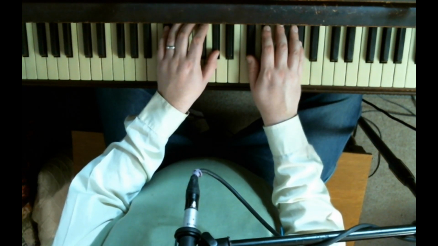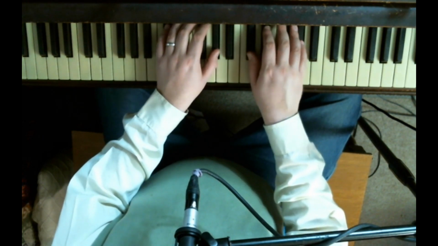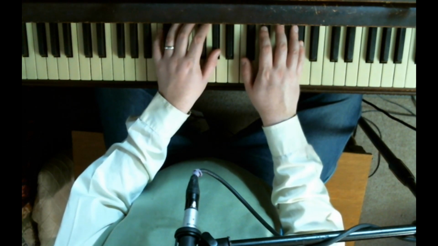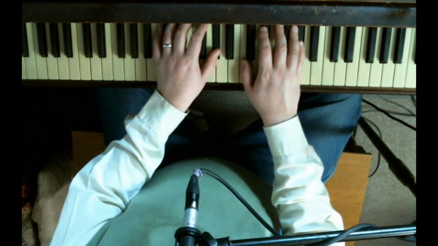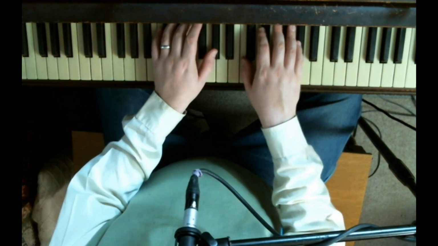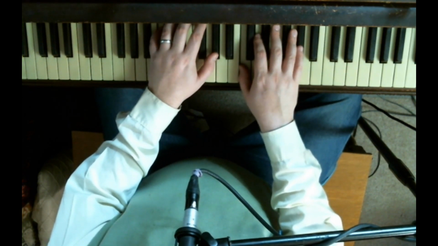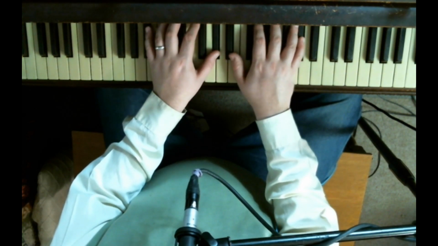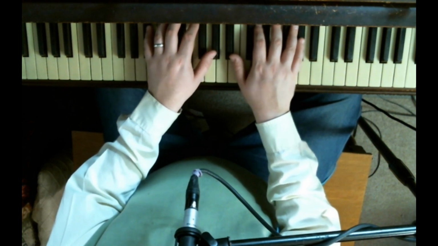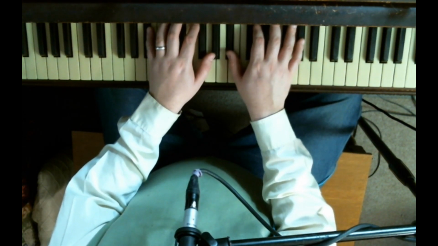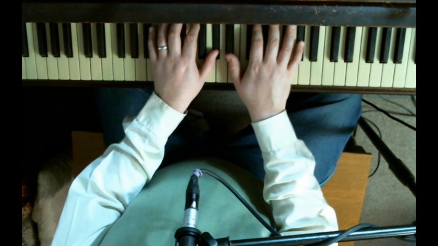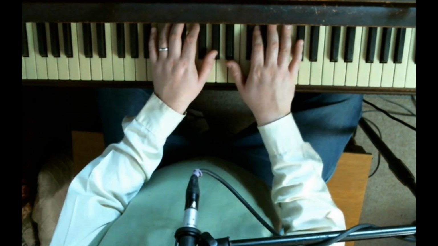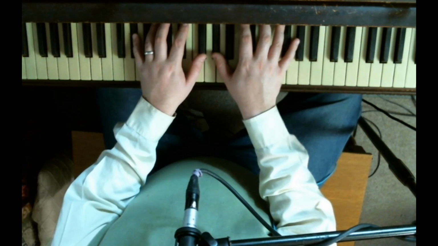From 1 down to 4 is a perfect fifth. 1, 4, 1. From 1 down to 3 is a minor sixth. 1, 3, 1. From 1 down to 2 is a minor seventh. 1, 2, 1. And finally, from 1 down to 1 is a perfect octave.